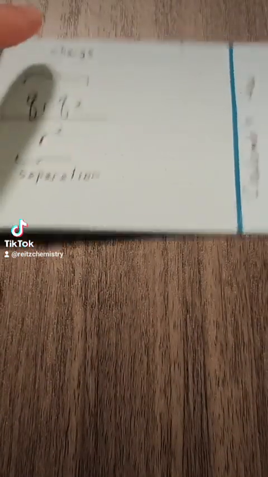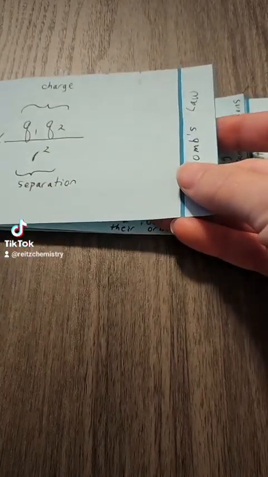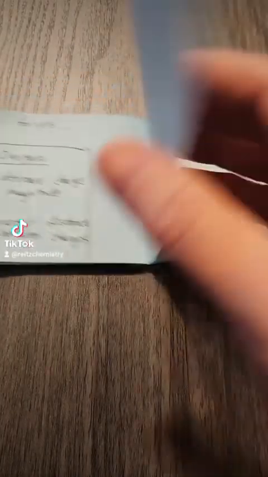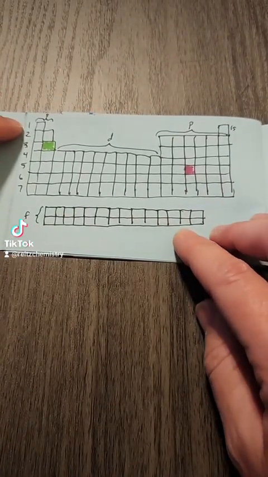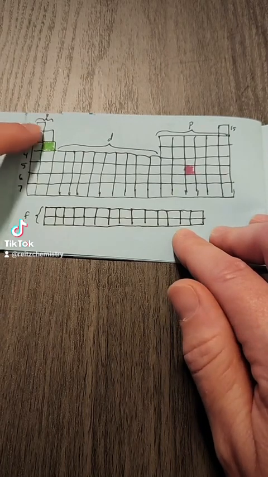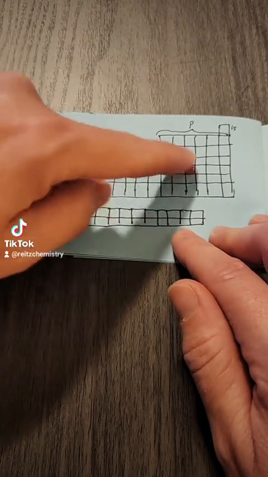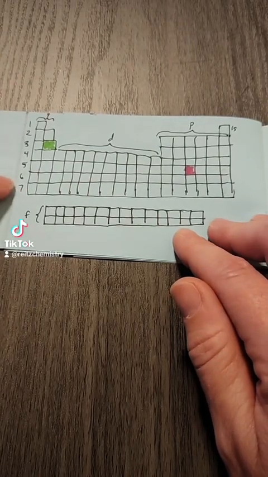So why do we care about Coulomb's Law? Well, we care about Coulomb's Law because it matters when we're writing electron configurations. So let me show you a periodic table that I've labeled here. If you remember, I told you that the energy levels correspond to the rows of the periodic table. The blocks of the periodic table correspond to the sublevels. Okay, so the periodic table can be seen as a map of electrons.